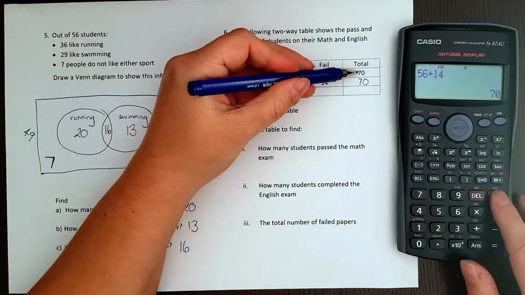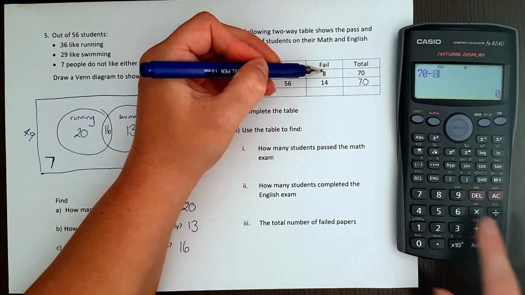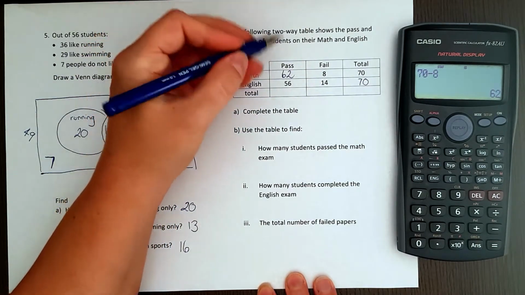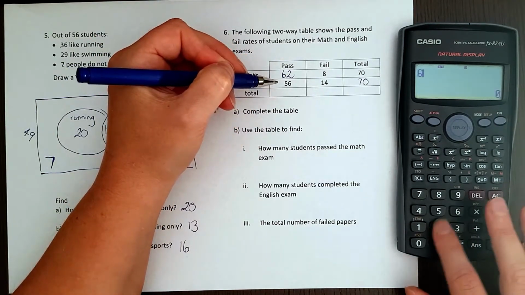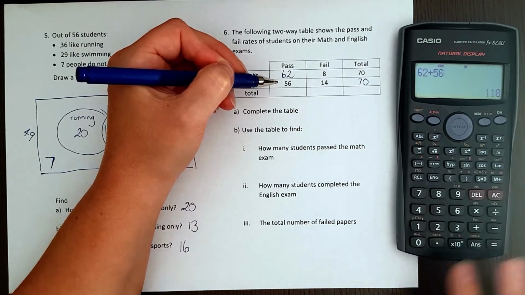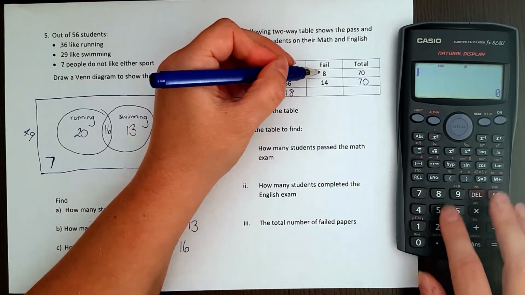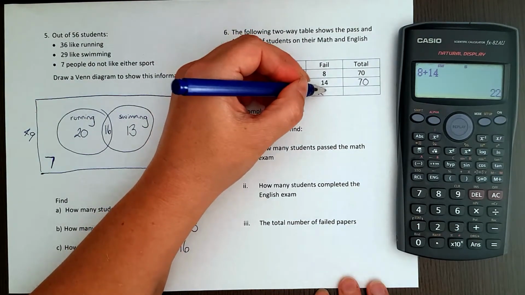Okay, we also have 70 as a total for this one. If I take away the 8, I would get 62 in this box. And then I could add these ones together to get the total down the bottom. So 62 plus 56 is 118. And 8 plus 14 is 22.